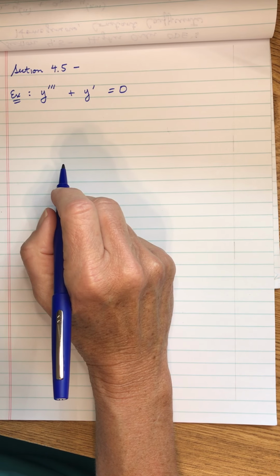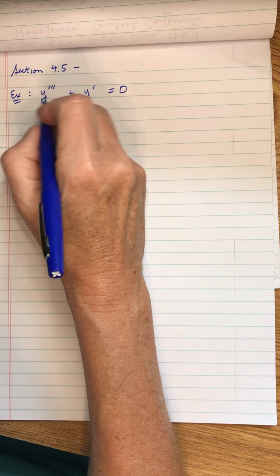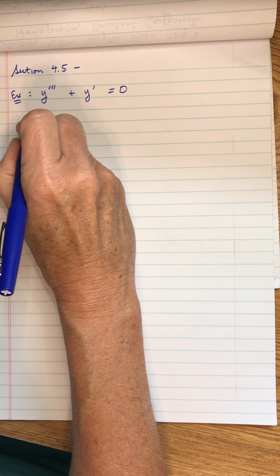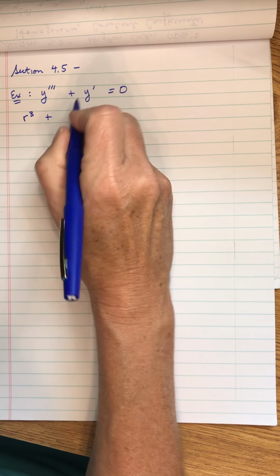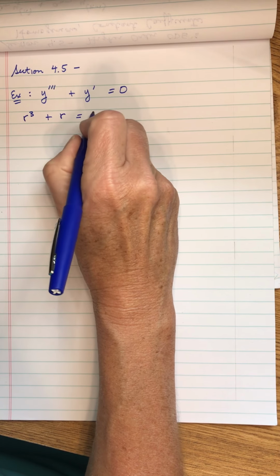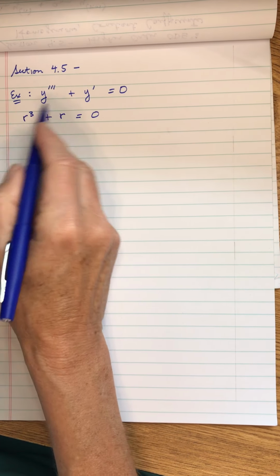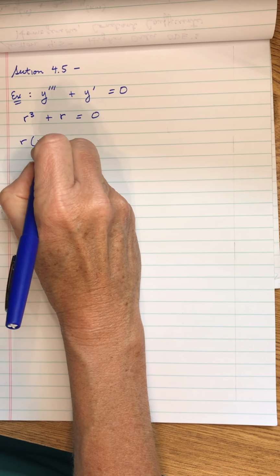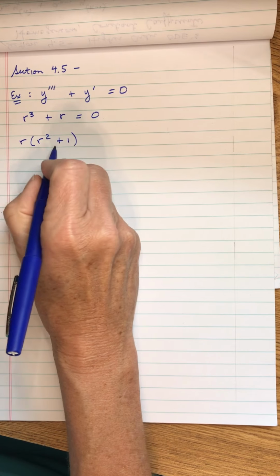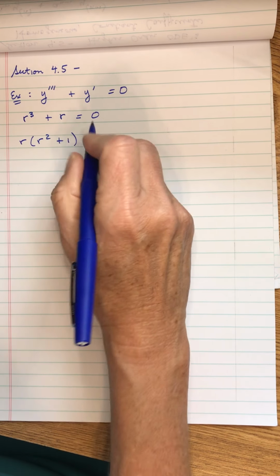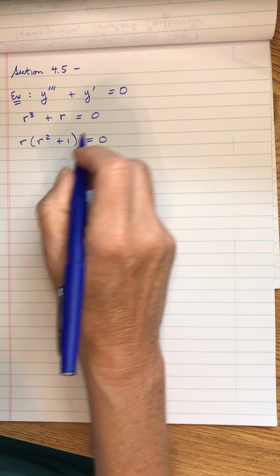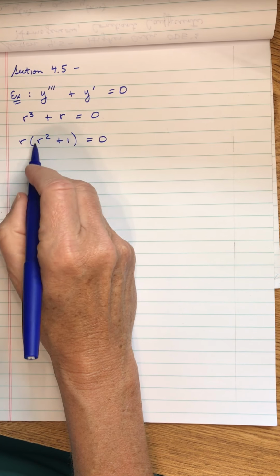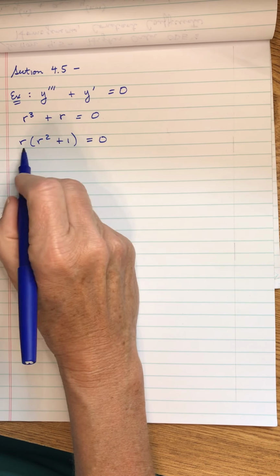So what is our characteristic equation? Since that's the third derivative, we'll get r cubed. That's our first derivative, we'll get plus r. So here, we get to factor out the r. So in the previous problem, we had r squared minus 1. This one's r squared plus 1. So what happens here? So we know one root's r equals 0.